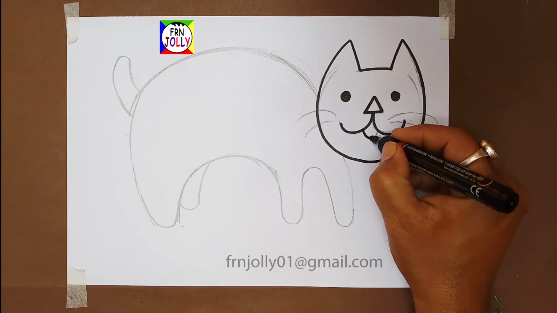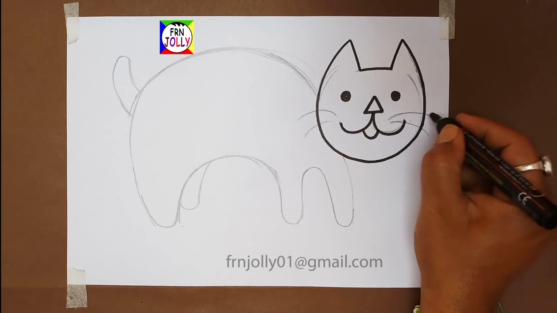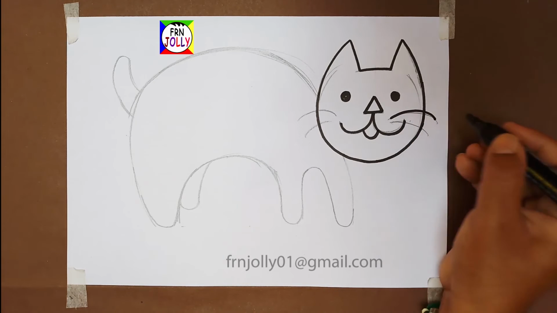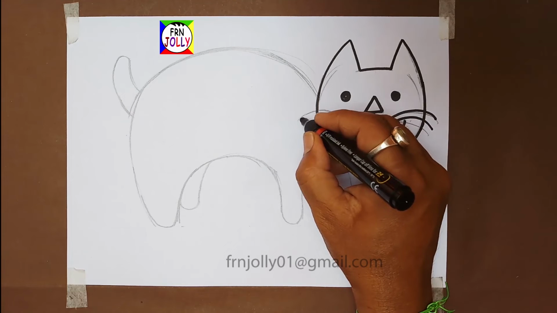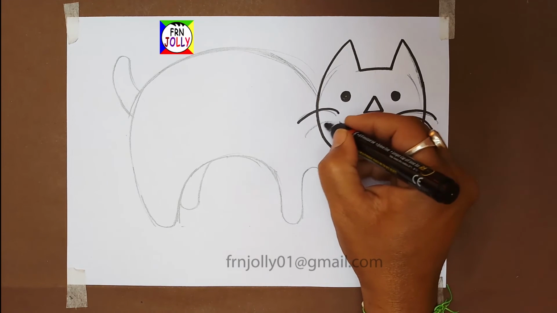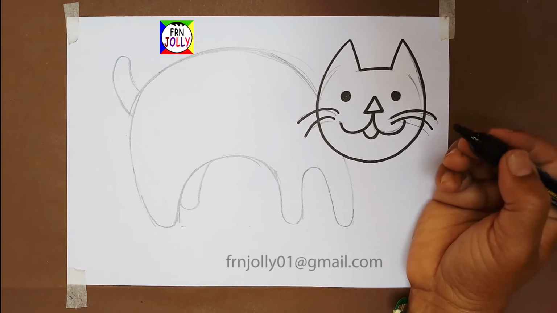Now draw the mouth with a final touch. Whiskers of the cat.